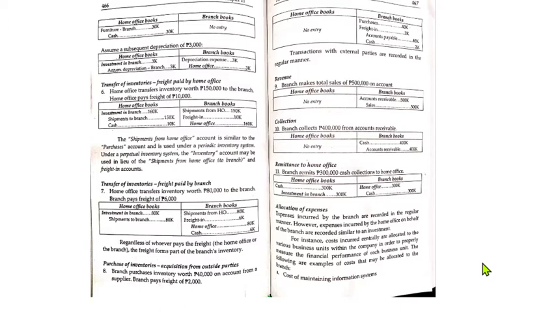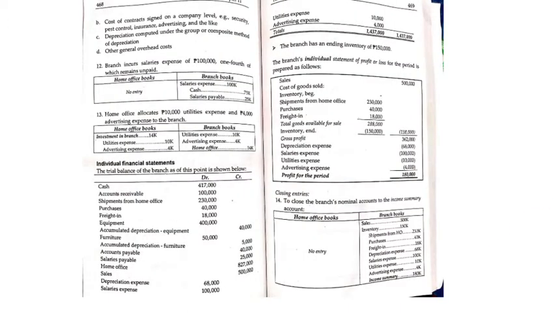Pero papaano kapag merong expenses na incur ang home office tapos ina-allocate niya 'yon sa mga branches niya. So, minsan kasi the home office is involved in advertising, marketing, or other kind of overhead expenses na hindi pwedeng i-charge lang sa home office because it benefits the branches all throughout the entire organization. So it is proper for them to allocate the expenses. Okay? Let us try looking at the allocation.